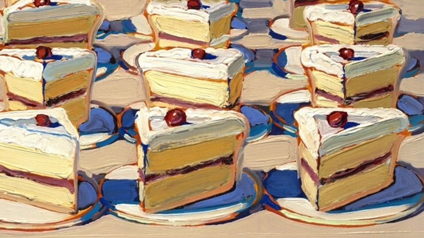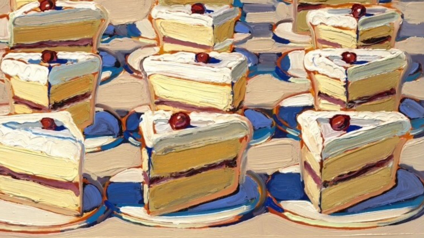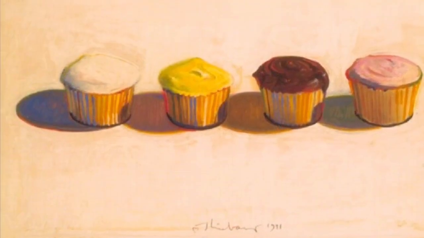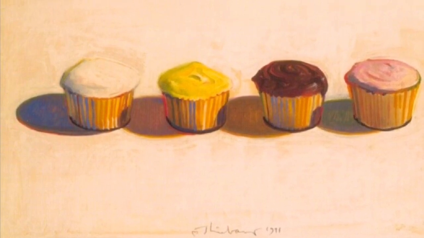Something else to notice is that Thiebaud doesn't really use black. In the shadows, he's using colors like blues and purples, sometimes oranges and reds, so they're colors that you wouldn't typically expect in a shadow.